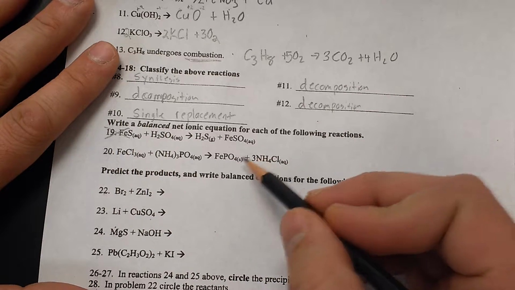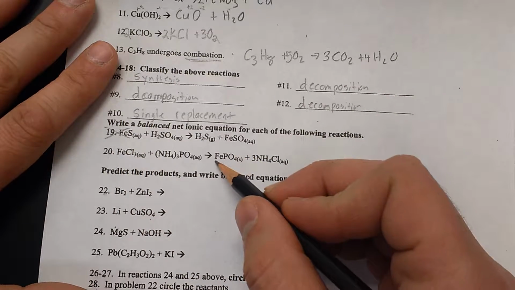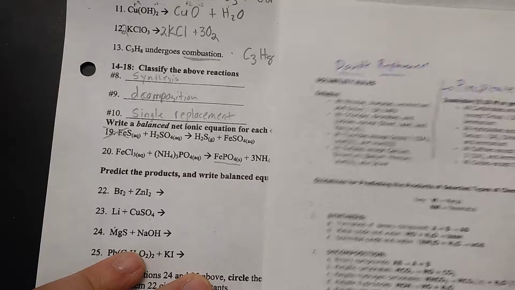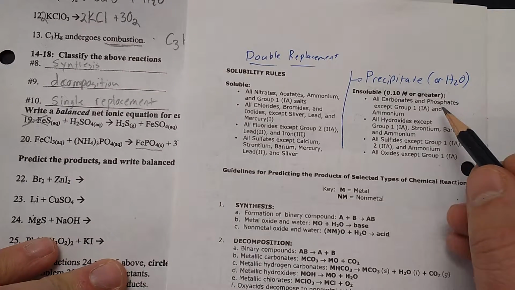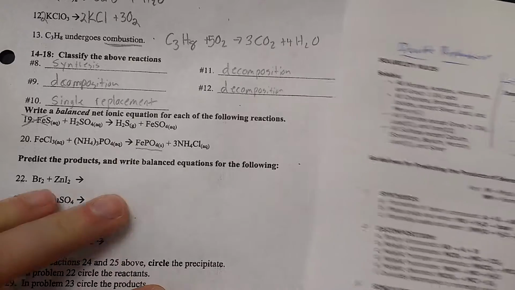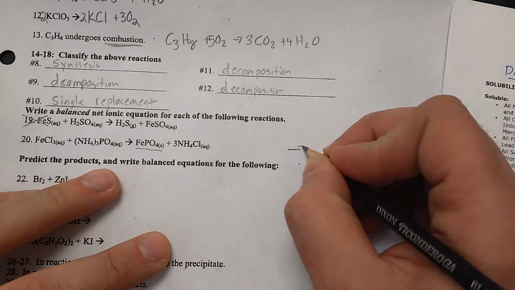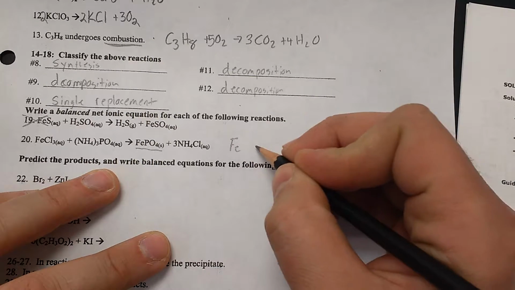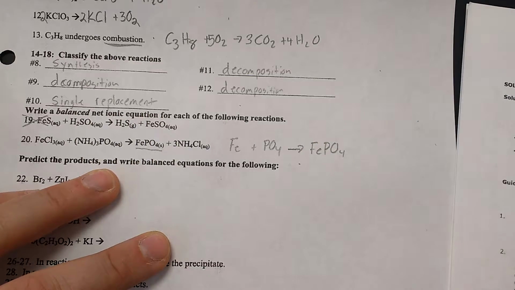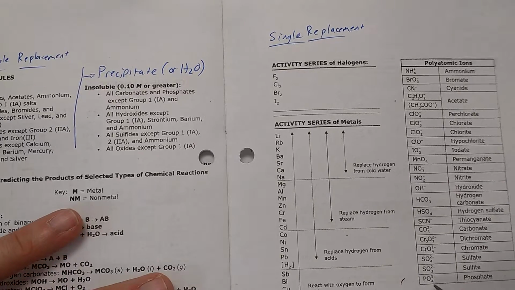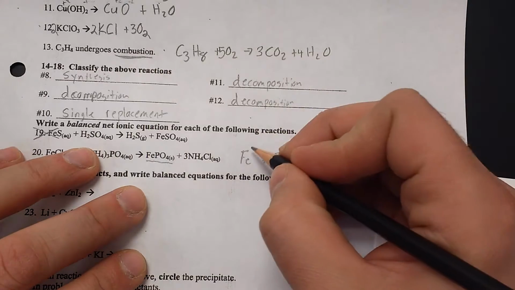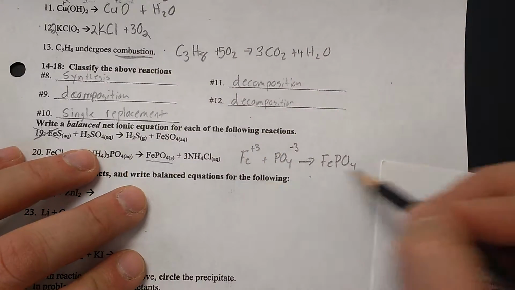Number 20. Writing a balanced net ionic equation for this is pretty easy because it already has our precipitate labeled for us as being the solid that forms. Because iron phosphate, if we check our rules, would be a precipitate. So all we have to do for a net ionic equation, our product is FePO4, and we break it apart into irons and phosphates, and we should probably put the charges on them. Since it's an ionic equation, remember an ion is something with a charge. Phosphate has a -3 charge, and since phosphate was -3, the iron was a +3 charge. That's our net ionic equation.